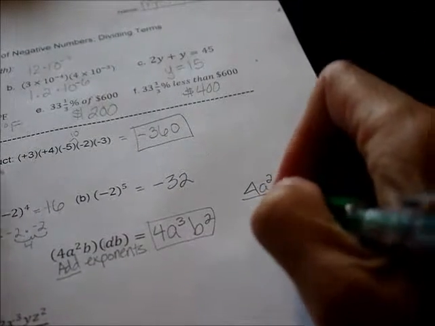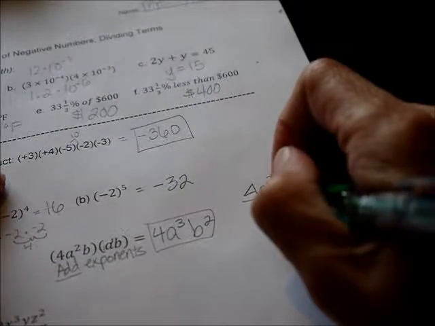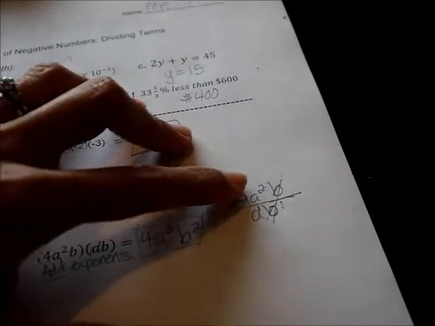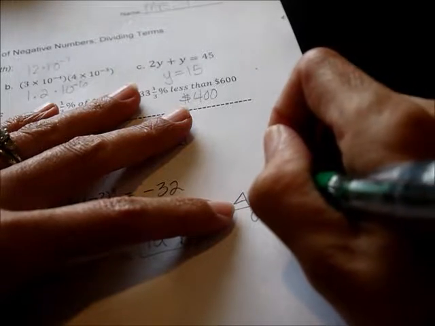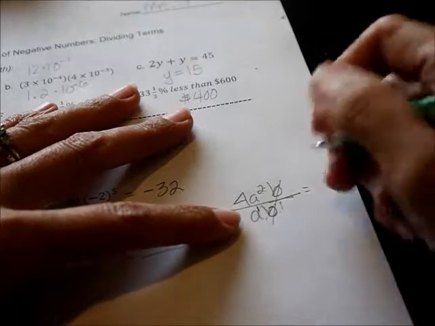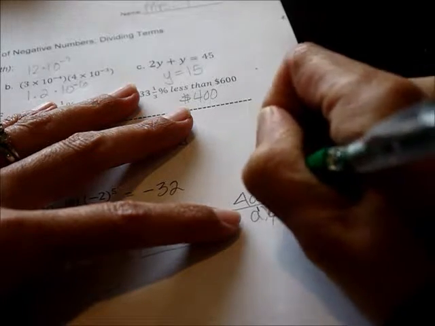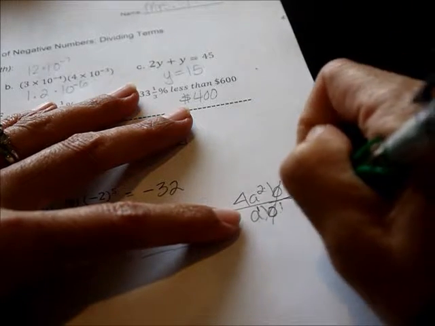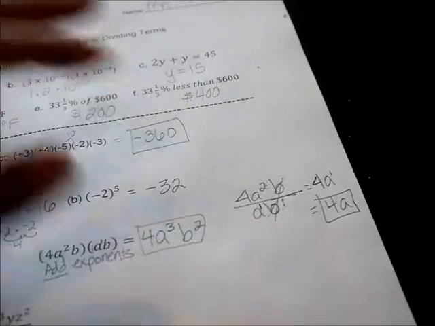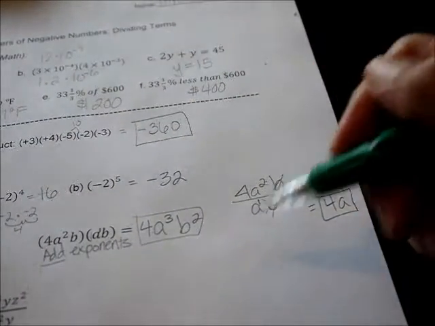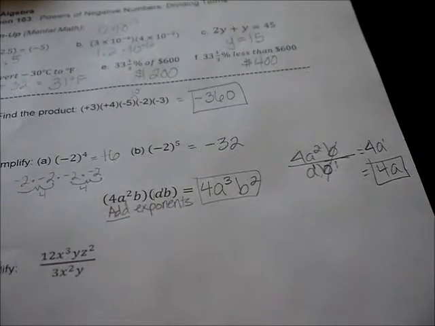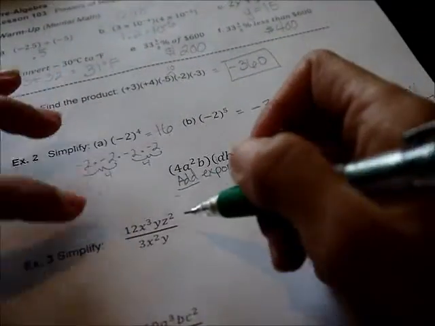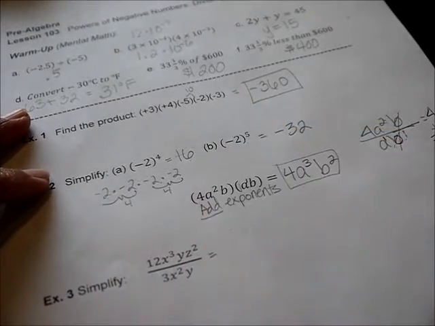So if we subtract exponents, we have 2 minus the exponent of this a down there, which is a 1. 2 minus 1 is 1, so we end up with 4 times a to the 1, or 4a. So we're subtracting the top minus the bottom. In example 4 we will show you what happens. It's going to be a little different, but for example 3 it won't be too bad.